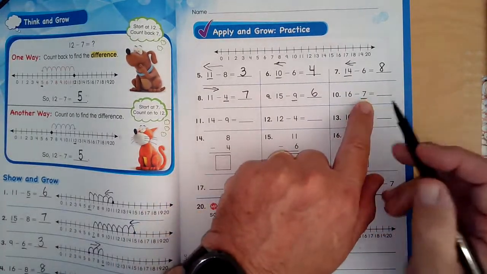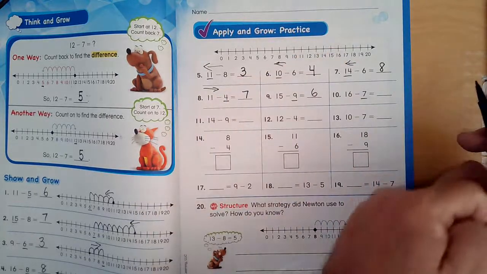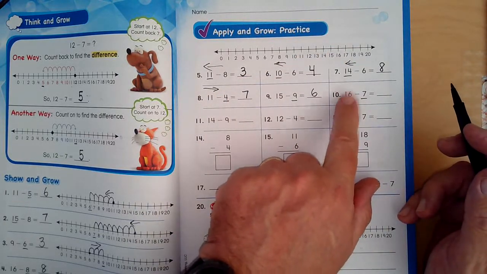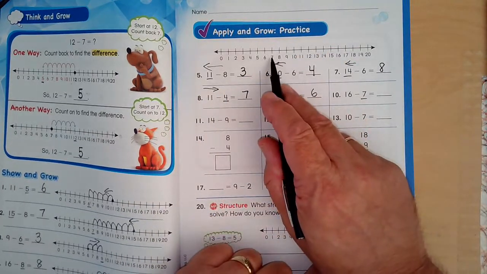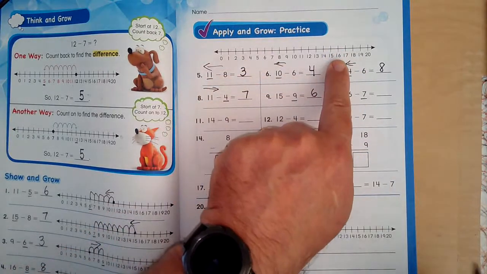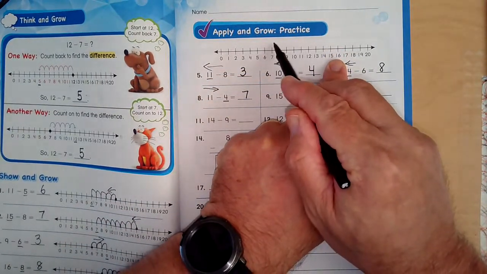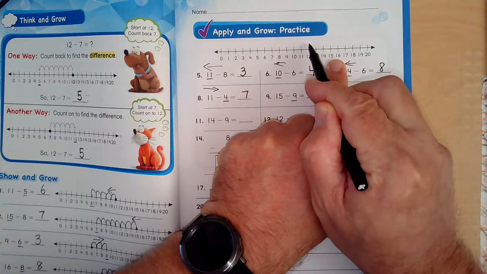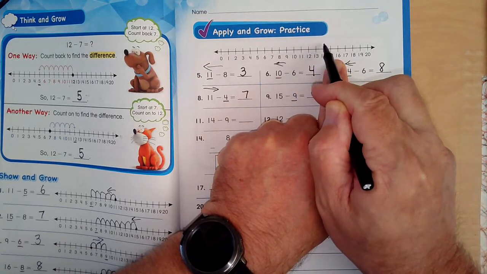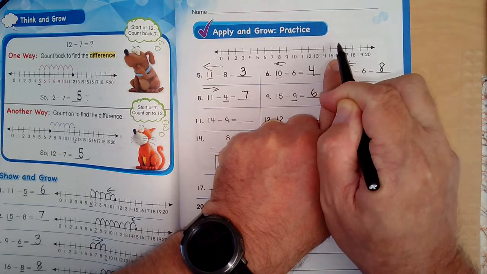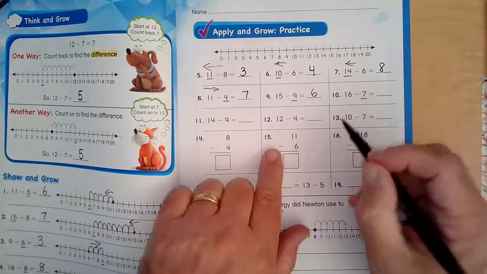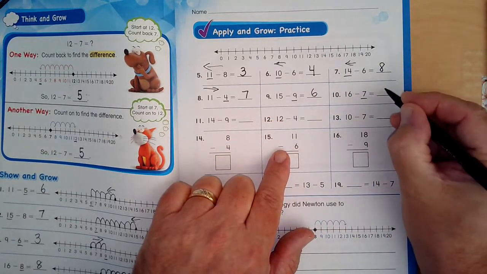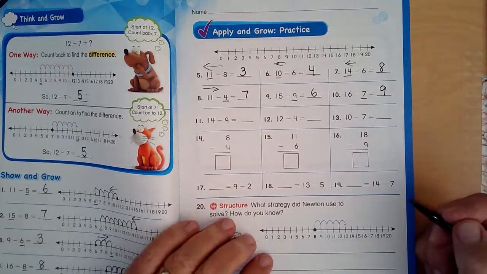Now I count from the 7 and I count on until I get to 16. Here's my 7. Here's my 16. 1, 2, 3, 4, 5, 6, 7, 8, 9. 16 minus 7 is 9.